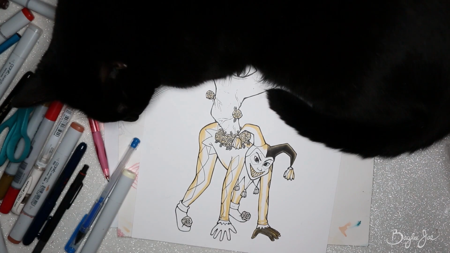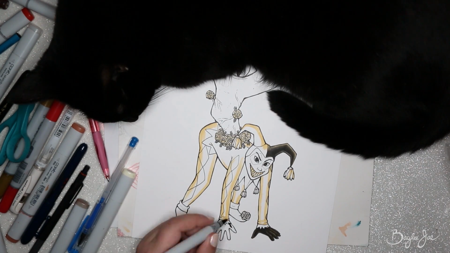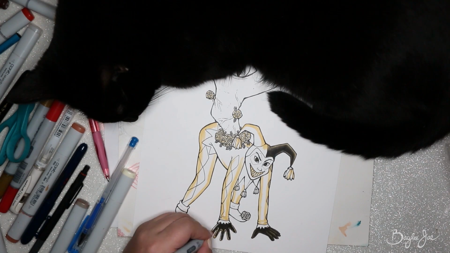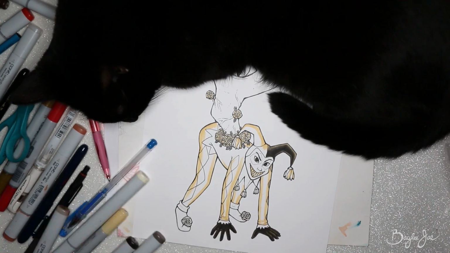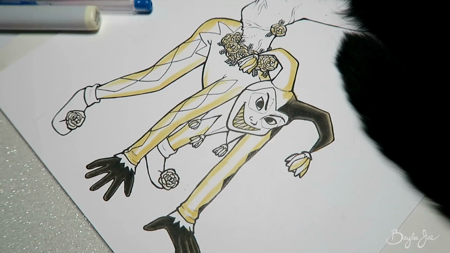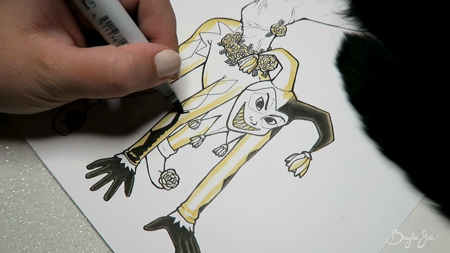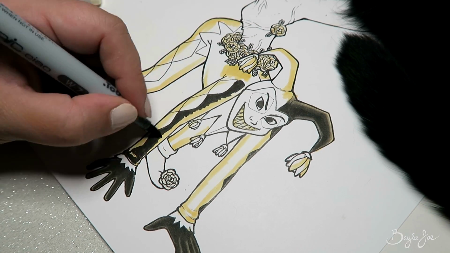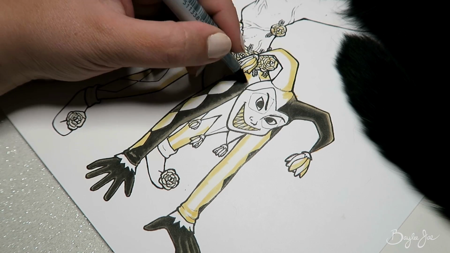In some areas the yellow just did not want to take, so this time I mapped out some yellow spots first and went in and started coloring. So for the black areas, I never actually used black. The darkest color I used was warm gray number 9.